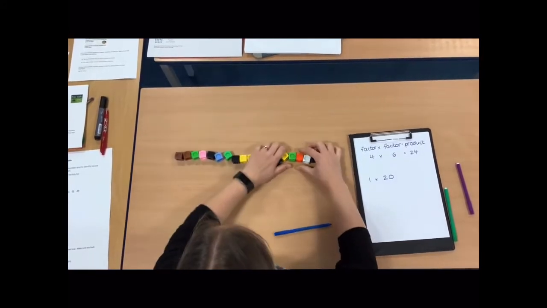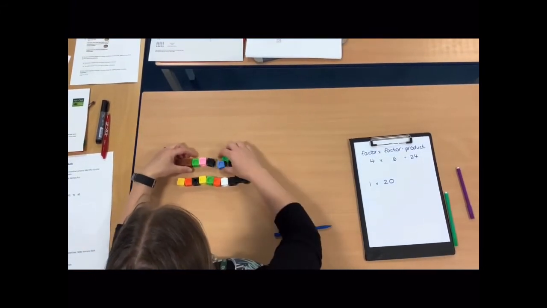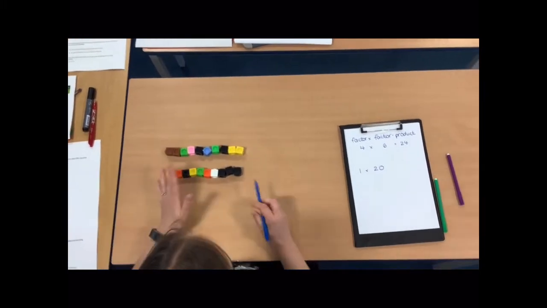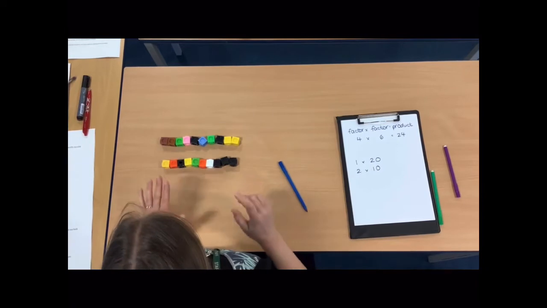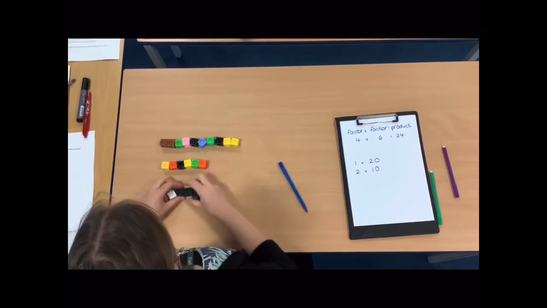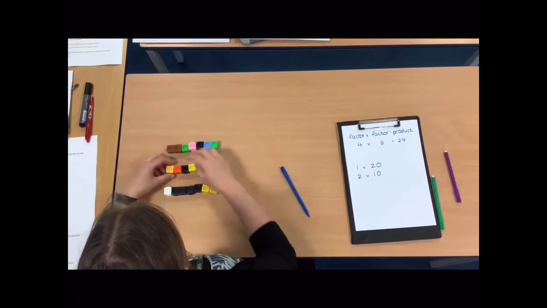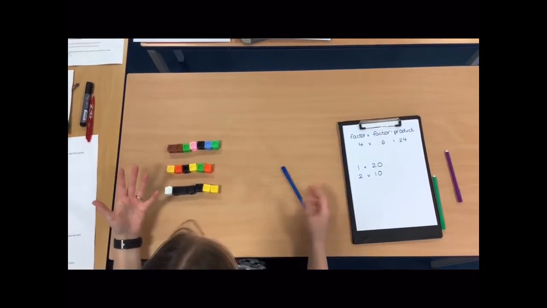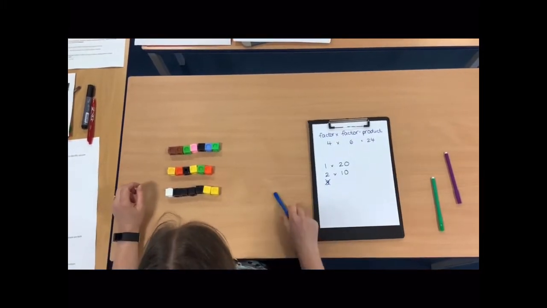I could then make it 2 groups of 10. So 2 and 10 are both factors of 20. Now, if I try to put it into 3 equal groups, which I will try to do here, I've got 2, 4, 6, 7, 2, 4, 6, 7. So I can't do that. So 3 is not a factor of 20.